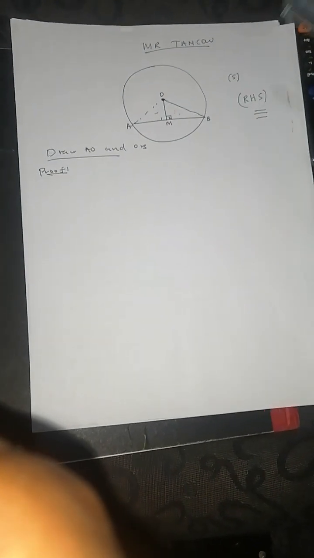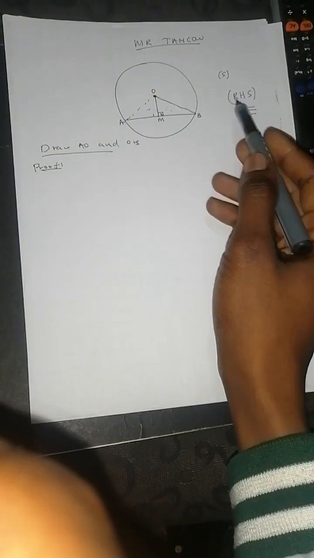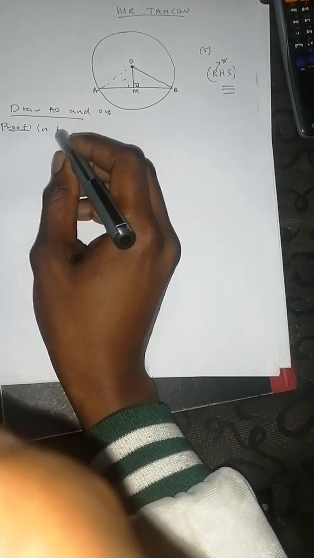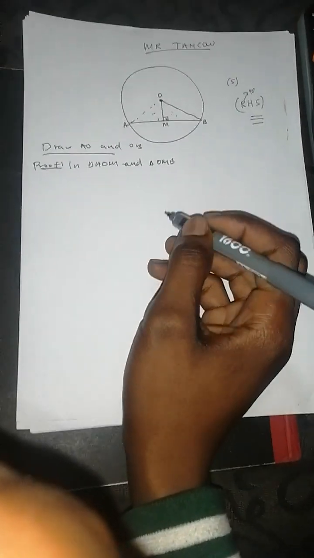So where do we start? It says RHS. In R we look for a right angle, that's 90 degrees. R is for 90 degrees. So we check from our 2 triangles. We are given this angle as 90 degrees. So in triangle AOM and in triangle OMB we have a right angle.